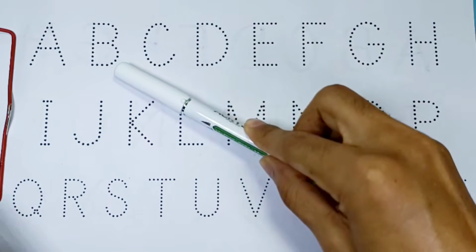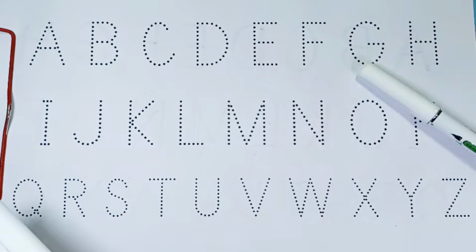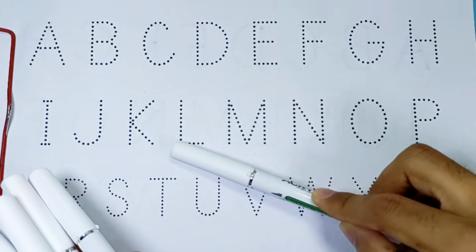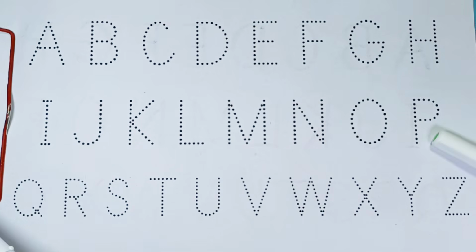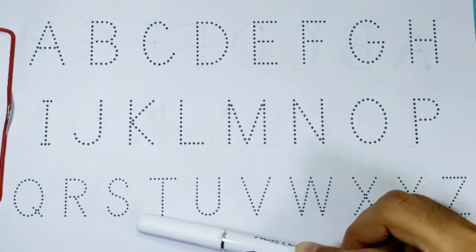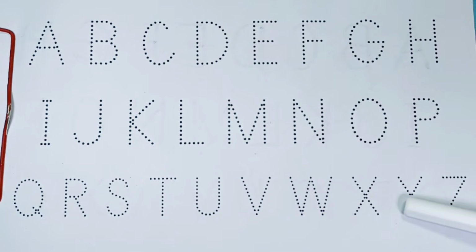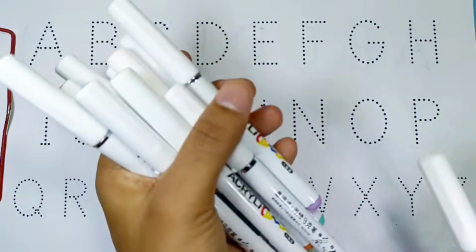A, B, C, D, E, F, G, H, I, J, K, L, M, N, O, P. Kids, the next one is Q, R, S, T, U, V, W, X, Y, and the last one is Z. Stay with us.